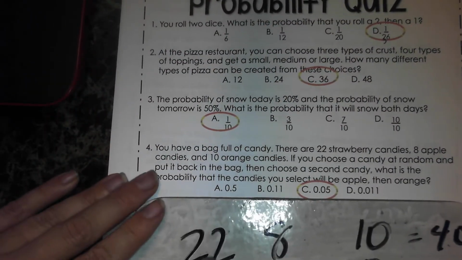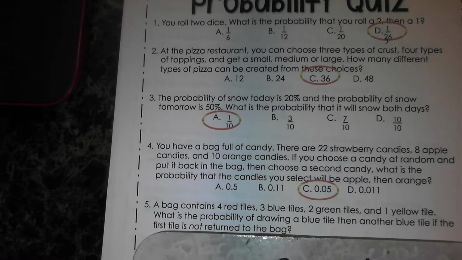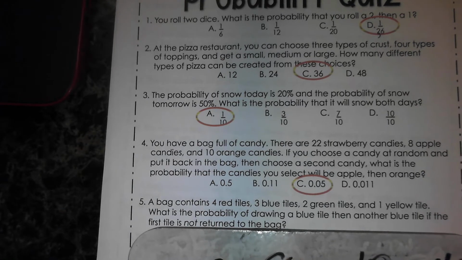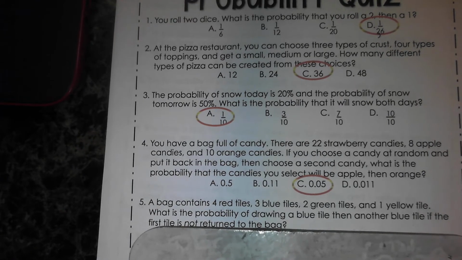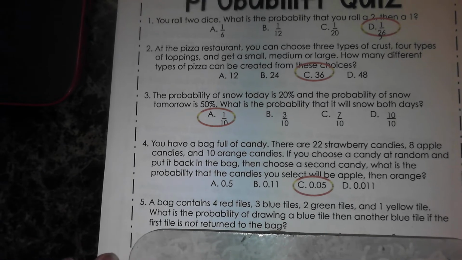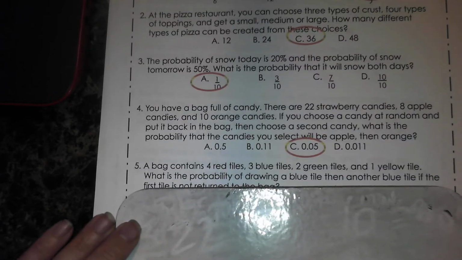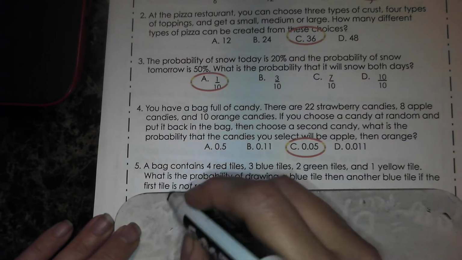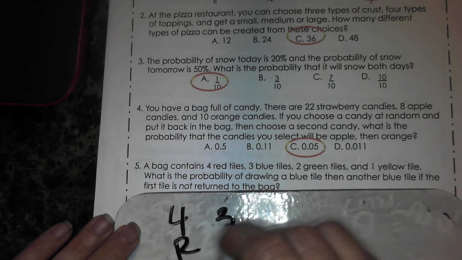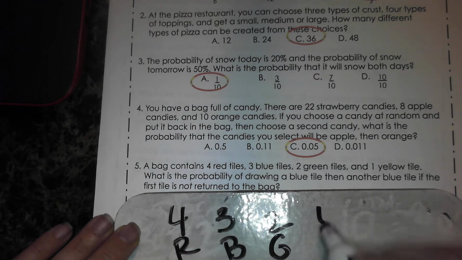Okay. A bag contains red tiles, blue tiles, green tiles, and 1 yellow tile. What is the probability of drawing a blue, then another blue tile if the first tile is not returned to the bag? Okay, this is a tricky one. So it contains 4 red, 3 blue, 2 green, 1 yellow.